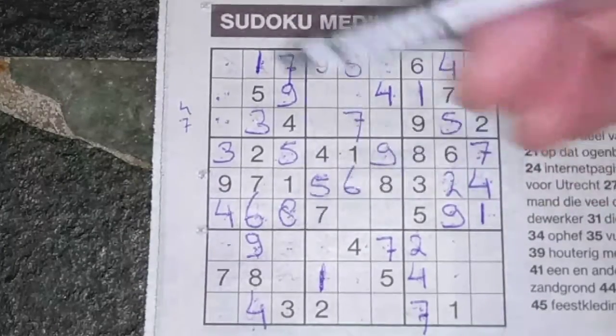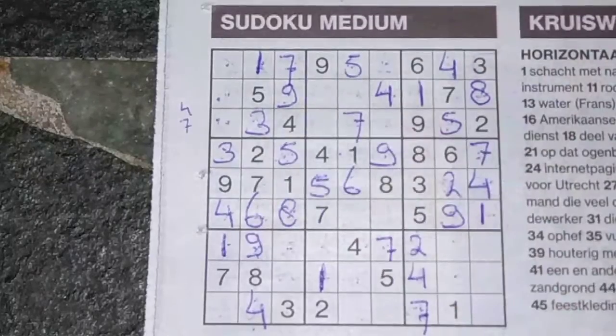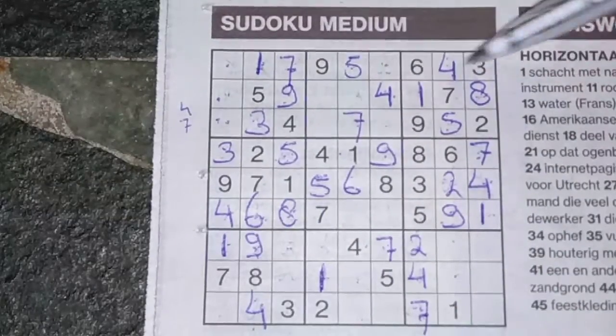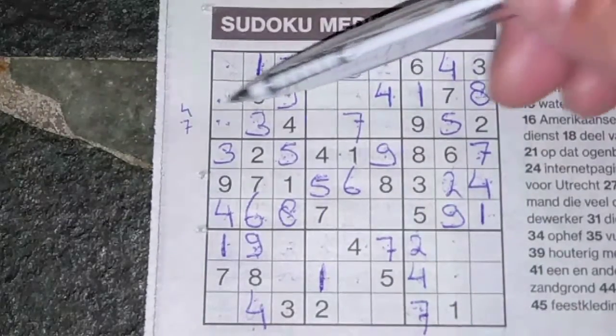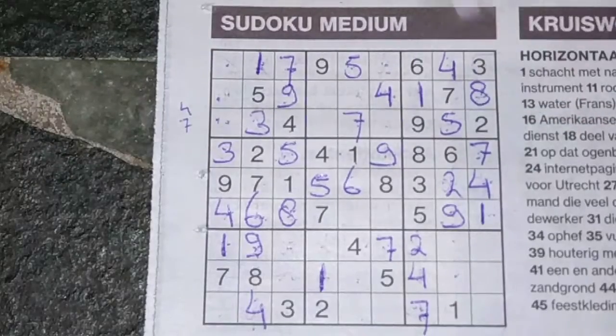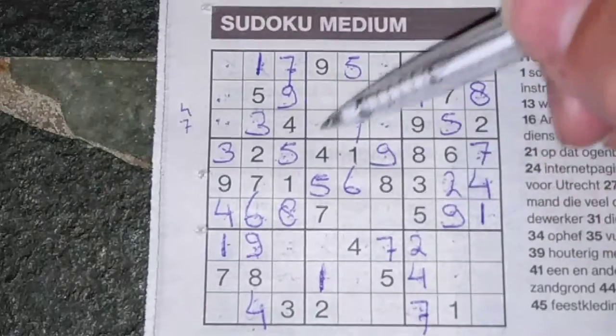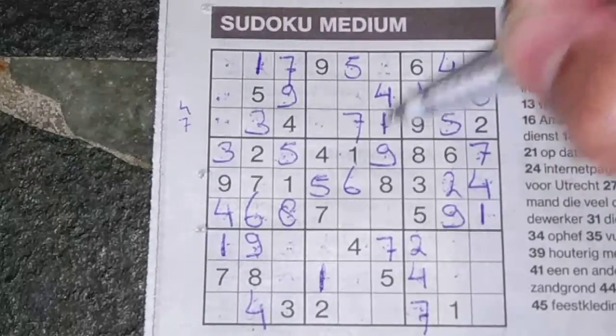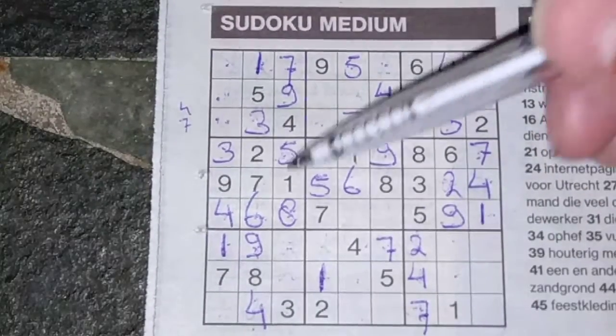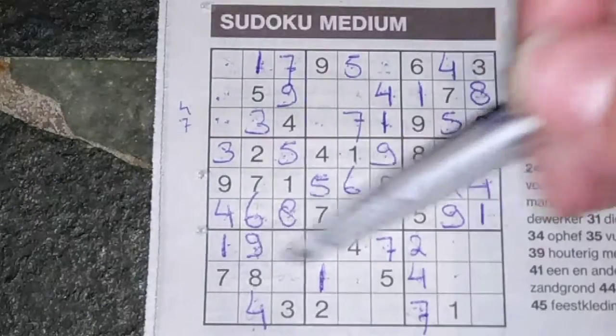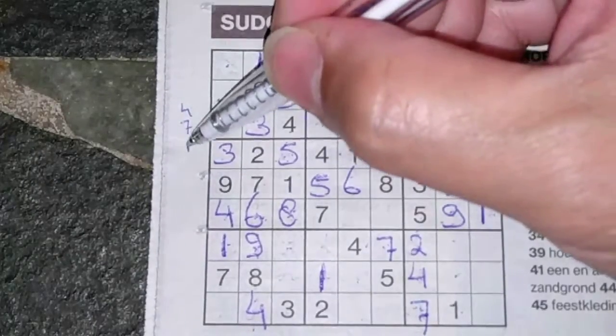I see here 1, no 1 there. 1 should be here. 1 in this row, 1 in the second row. So in the third row, the only 2 places for the 1 should be here or there. But I see here 1, no 1 there. 1 should be here. And all the 1s are used, I can see.